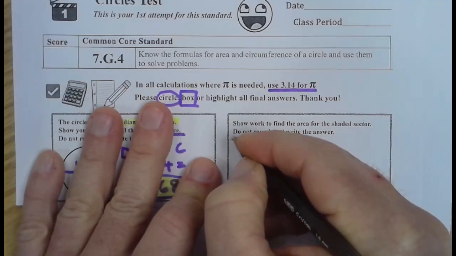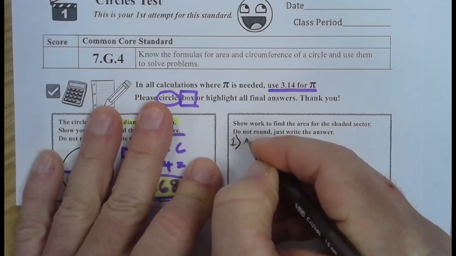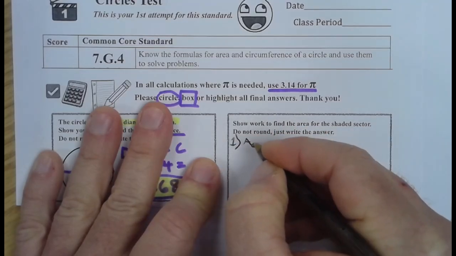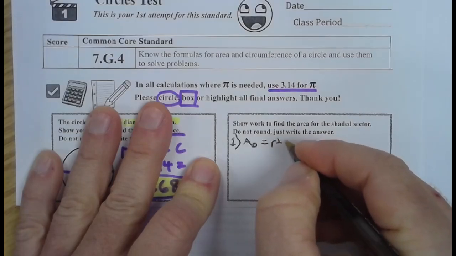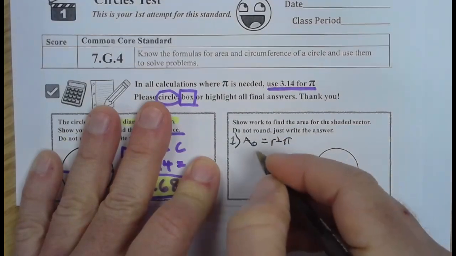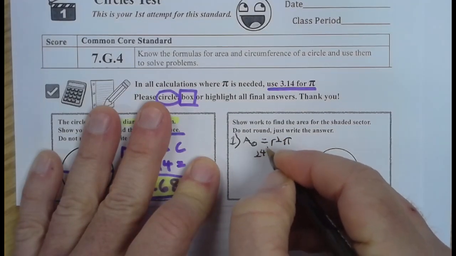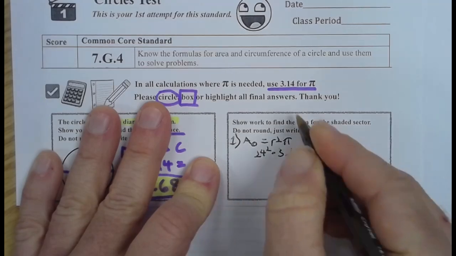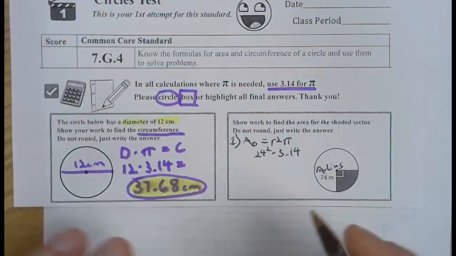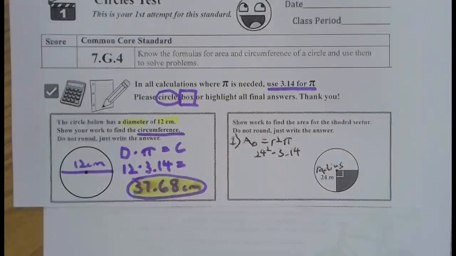So first, area of the whole circle equals radius squared times pi. So 24 squared times 3.14 as told in the directions. 24 squared, off to the calculator.